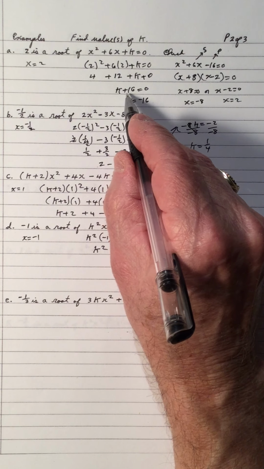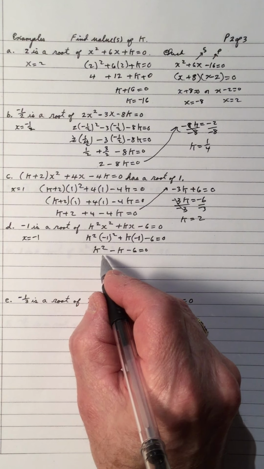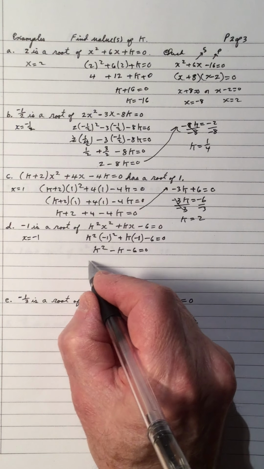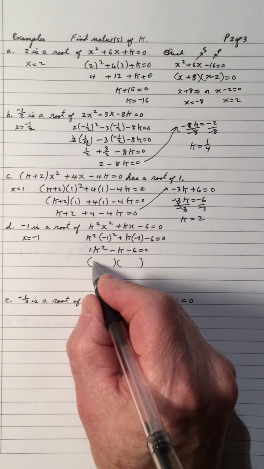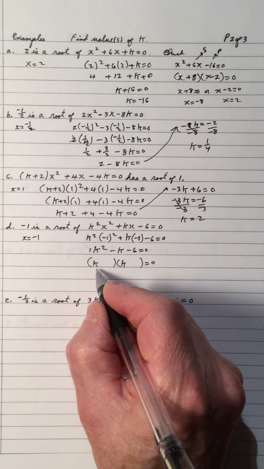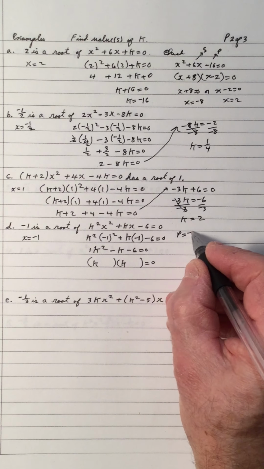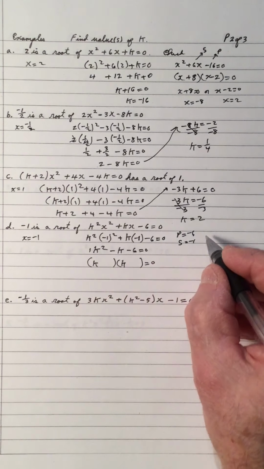Notice up here we had a linear, k plus 16, power of 1, so we had one root. But notice we have a k squared. So k squared is a quadratic, so we have two roots. Because there's a 1 here, we have a k and a k. K times k is k squared. The product is negative 6, the sum is negative 1.